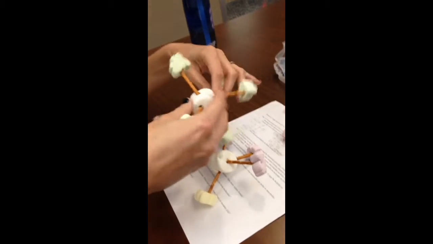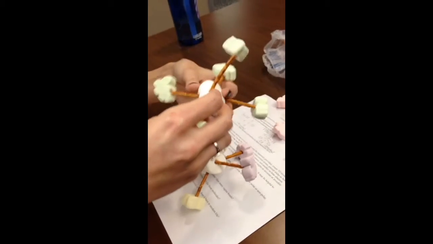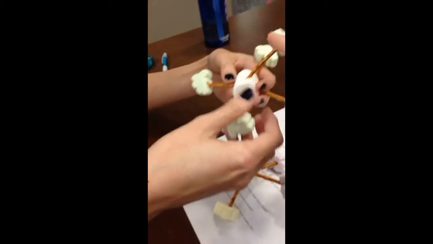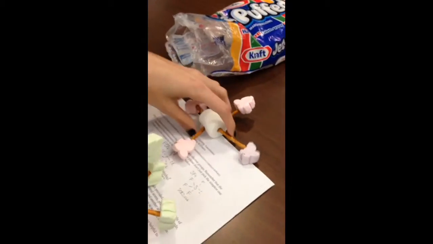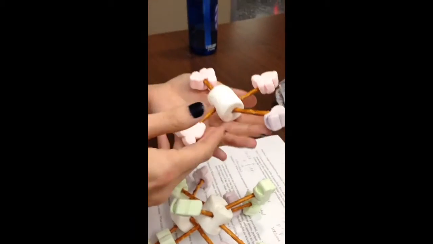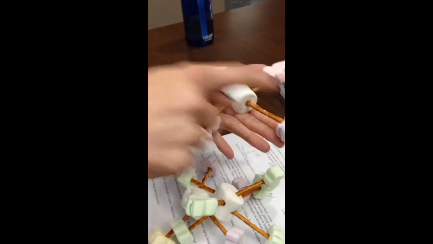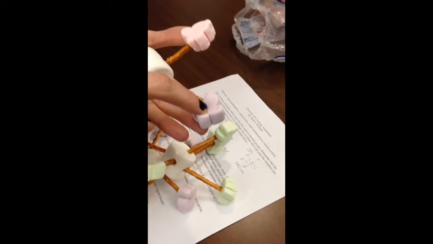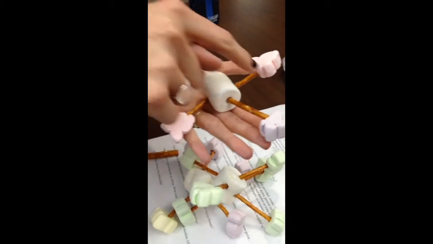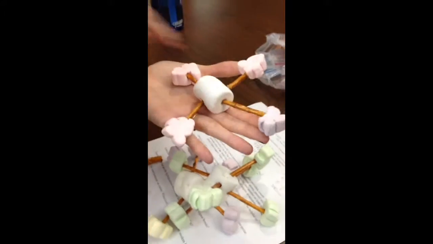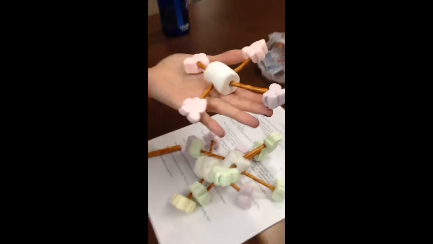What about your octahedral there? The octahedral would be very nonpolar because it's all equal. Everything's going to balance each other out. What about your tetrahedral one then? This is polar. It would be nonpolar if this was also a hydrogen atom, but it is not, so it does not balance out. Okay, very good.